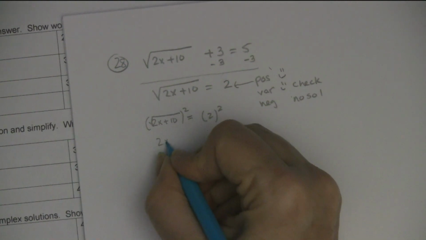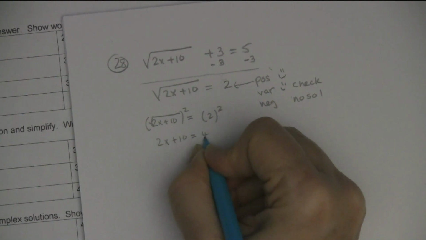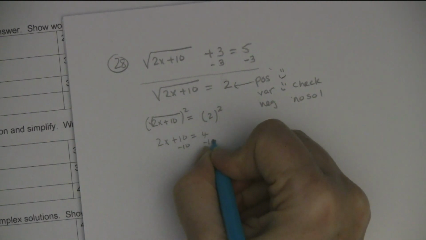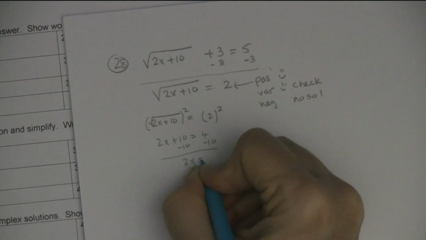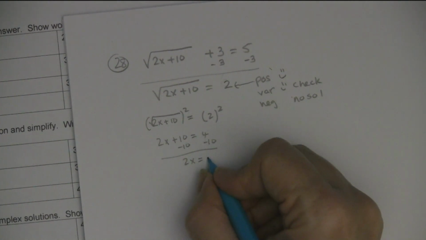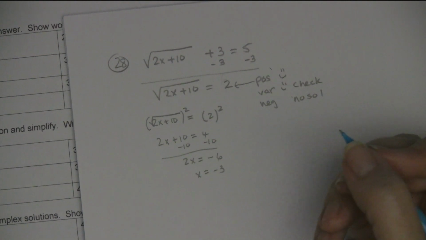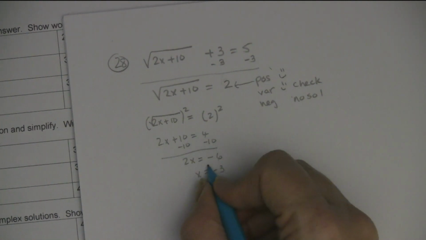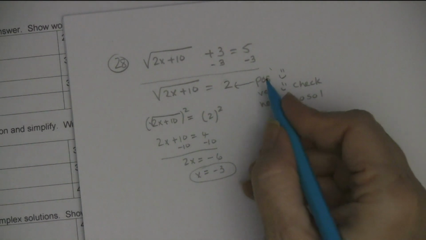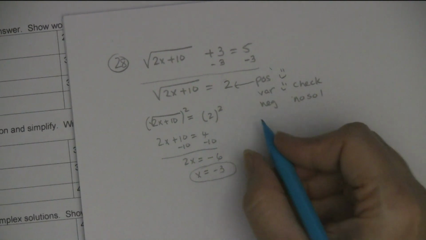So I get 2x plus 10 equals 4, and I take away 10. I get 2x equals 4 take away 10 is negative 6, so I get x is negative 3. And then you should always check on these. So I'm thinking that because it was positive there, that it should be okay.